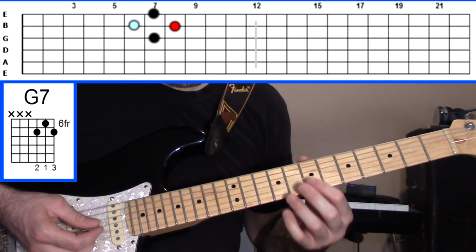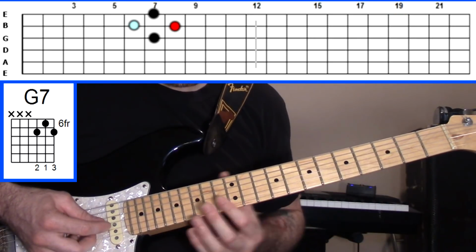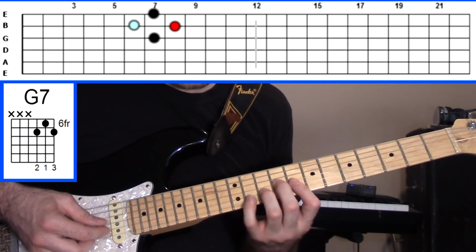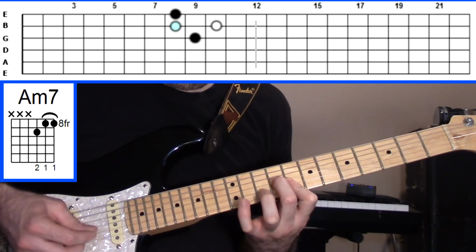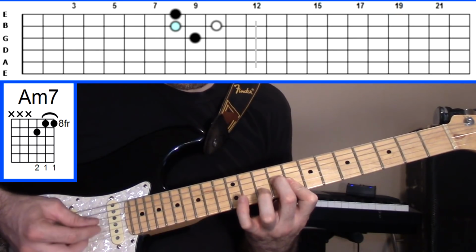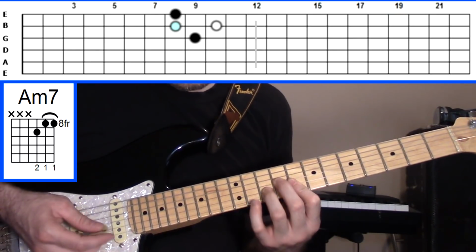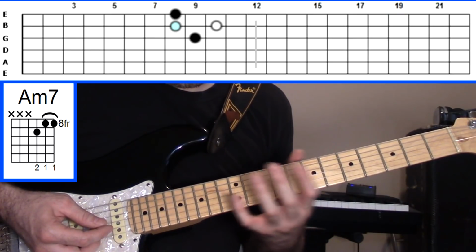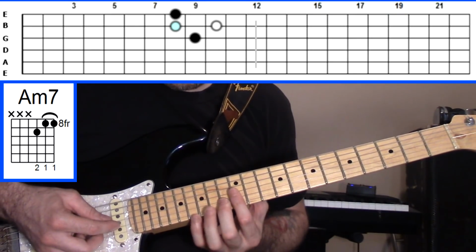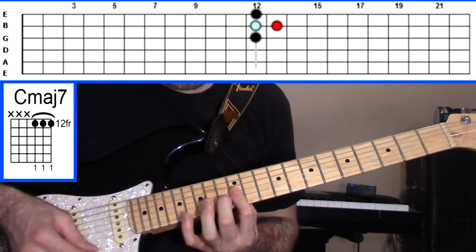And then your 6 chord is a minor 7 again, so A minor 7. Then we're not looking at the 7 chord in this series, and you're back up here on your C again, major 7 chord.